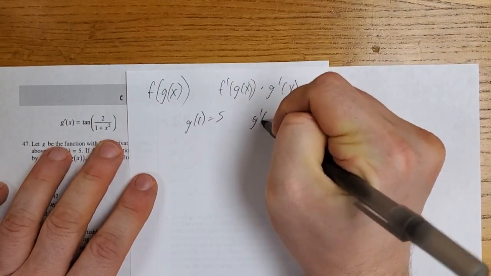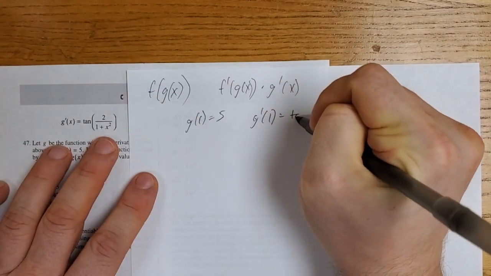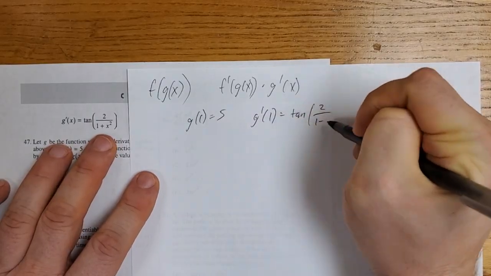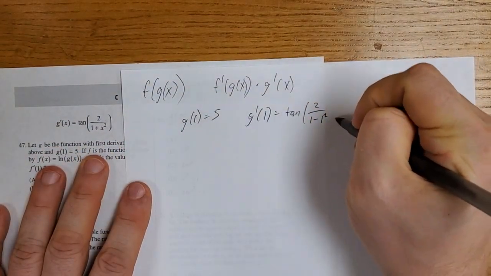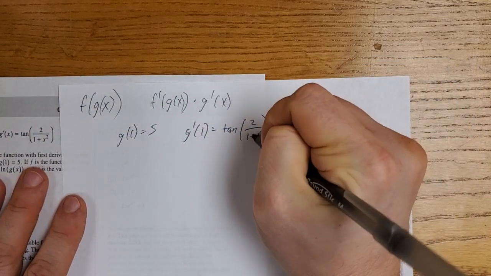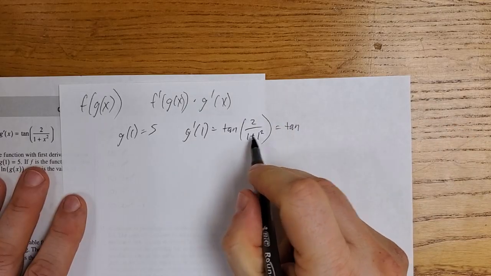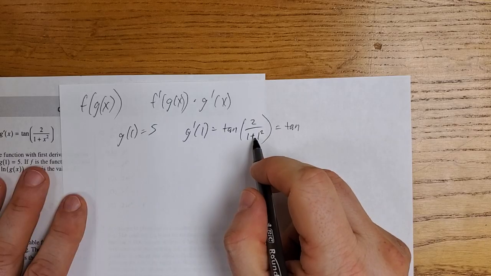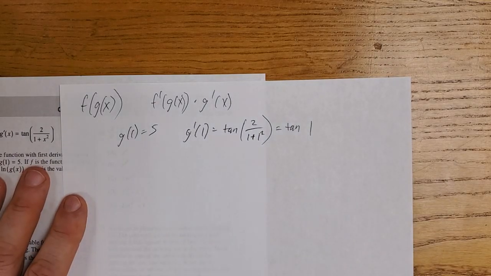So the derivative of g at 1 is going to be the tangent of 2 over 1 plus, fill in the 1 for x, so it is 1 squared. 1 plus 1 squared is just 1 plus 1 is just 2. 2 over 2 is just 1. So the tangent of 1.